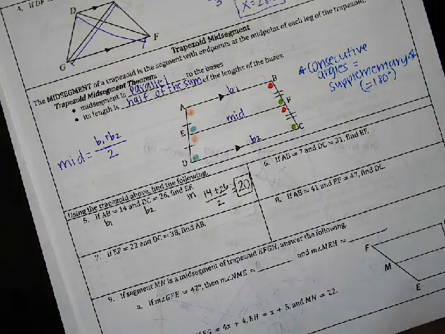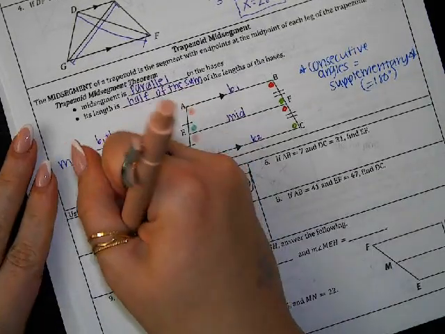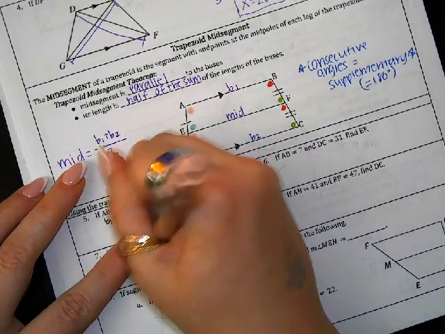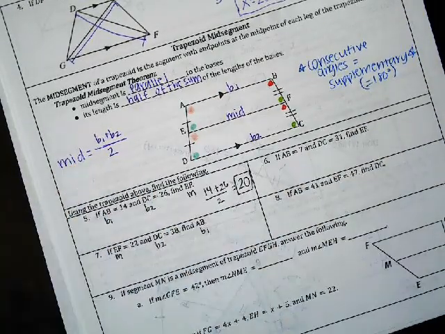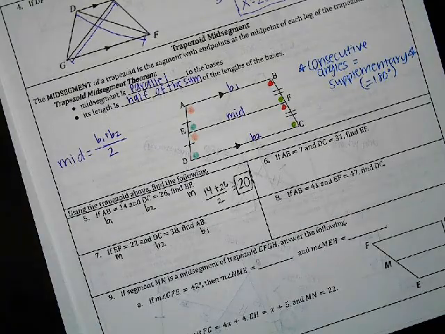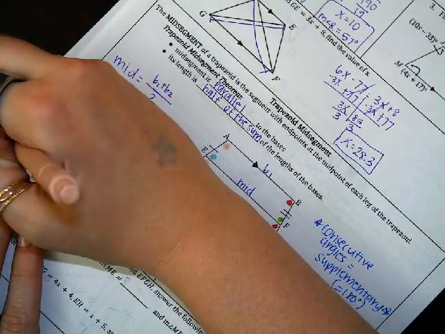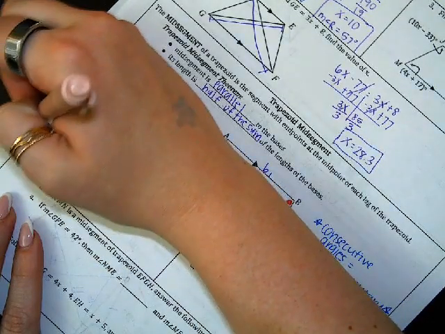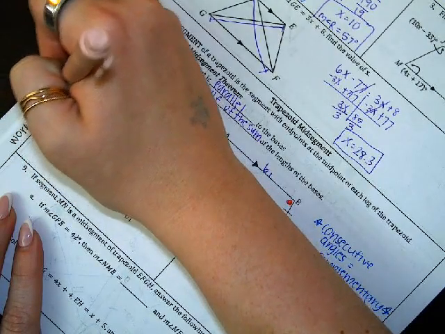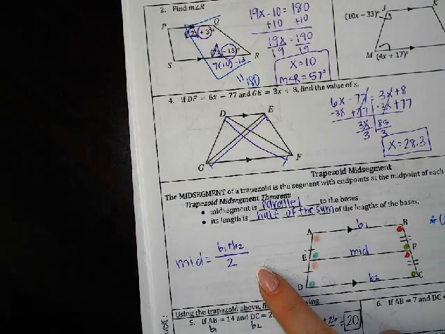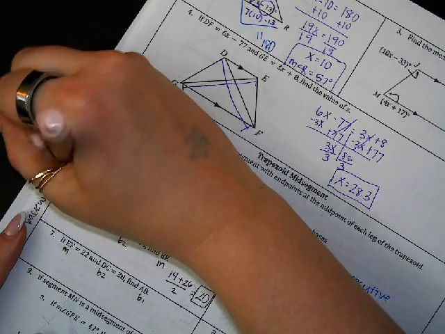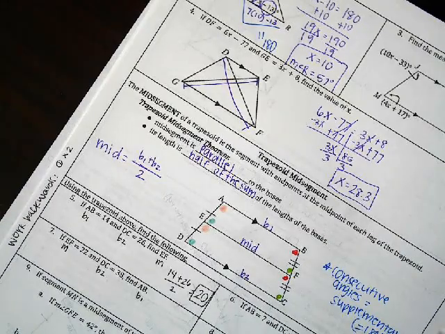Okay, now looking at number 7. EF is my midsegment. DC is base 2. AB is base 1. So this kind of changes the way that I do this. I have to work backwards here. So if I have to work backwards, I have to undo what's being done. It's the same 2 steps every time. So right now in my formula, I'm dividing by 2. So I have to undo that divided by 2. So that means my first step is to multiply by 2. And then my second step is just to figure out what's missing. So solve for x.